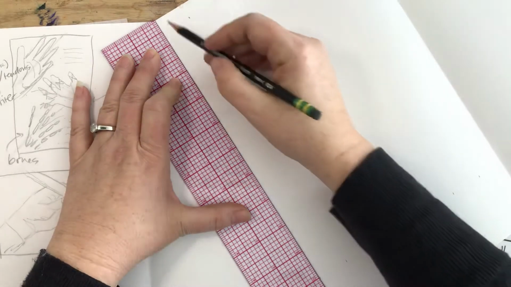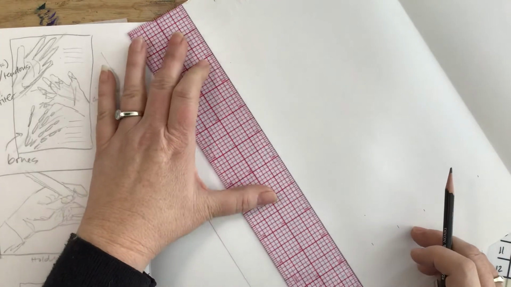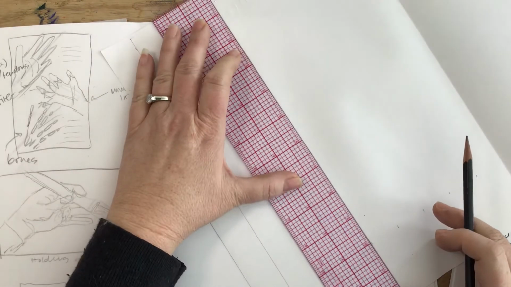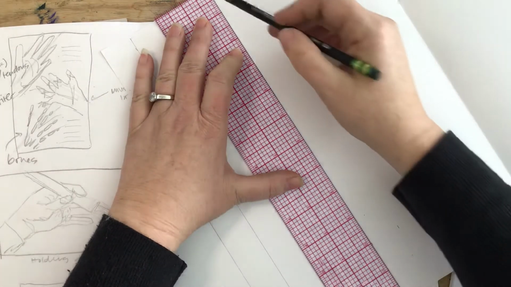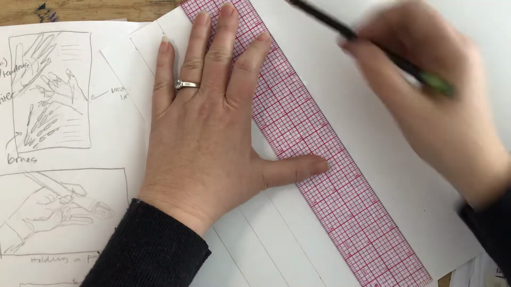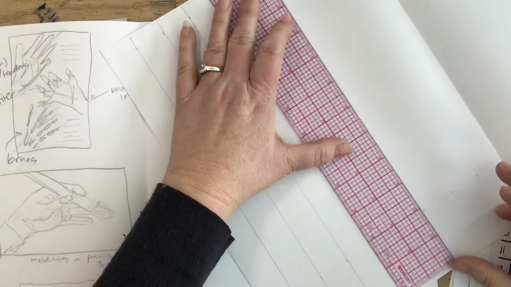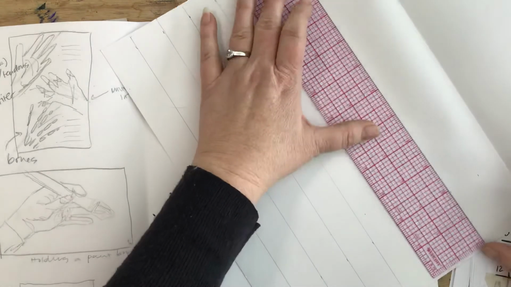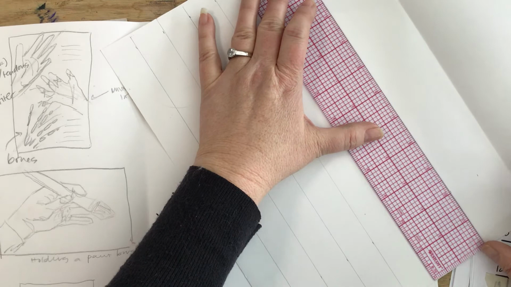We are working in our sketchbook instead of on our final paper, just so we can make some mistakes, right? We will move this illustration out to a sheet of our final paper, and then we won't need the grid boxes anymore.